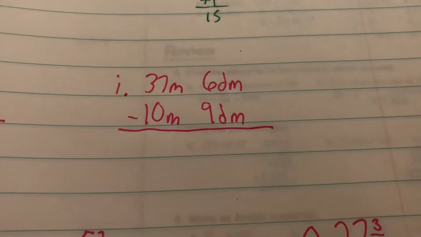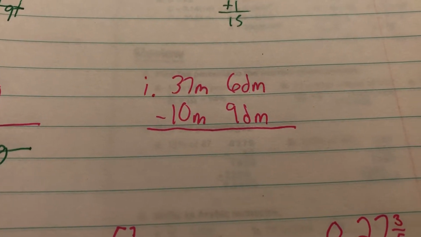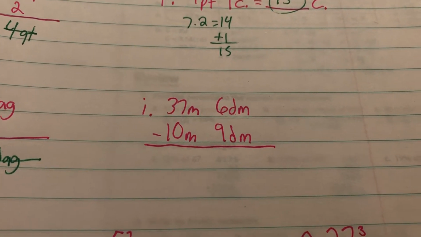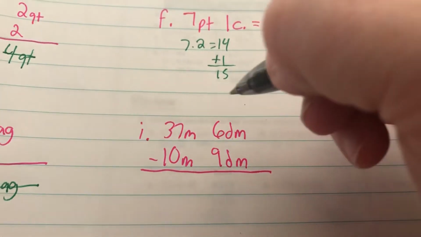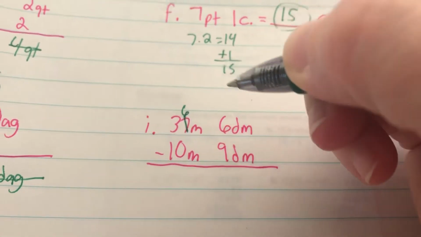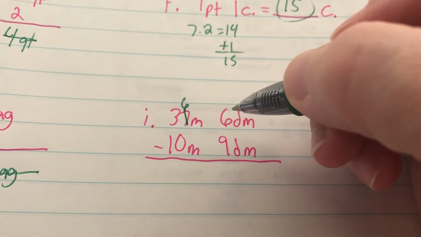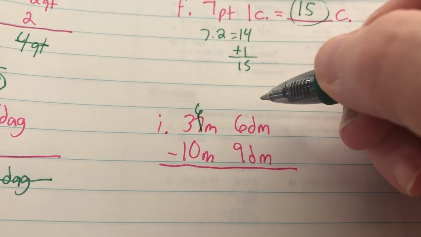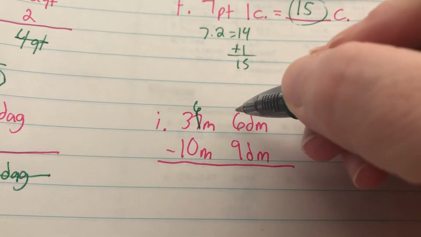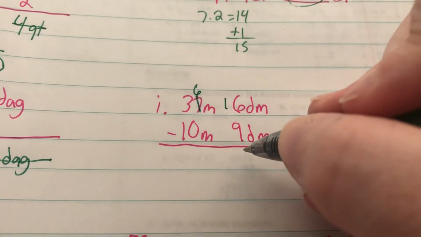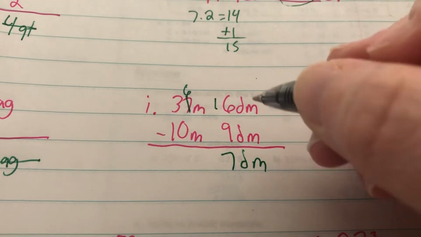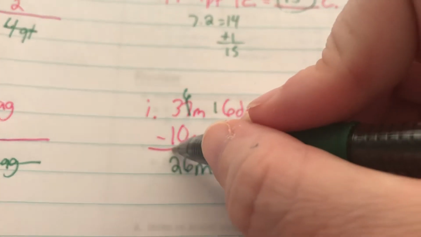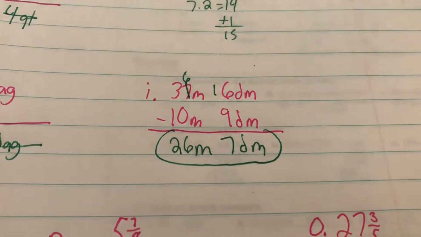Okay, we have 37 meters, 6 decimeters, minus 10 meters, 9 decimeters. I have to borrow a meter, make that 36. 1 meter is the same as 10 decimeters. We just move that decimal point over 1 when we're talking metric prefixes. So it's going to become 16. 16 minus 9 is 7 decimeters. 36 minus 10 is 26 meters. So your total will be 26 meters, 7 decimeters.